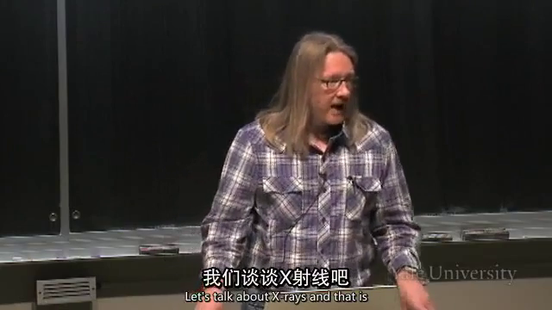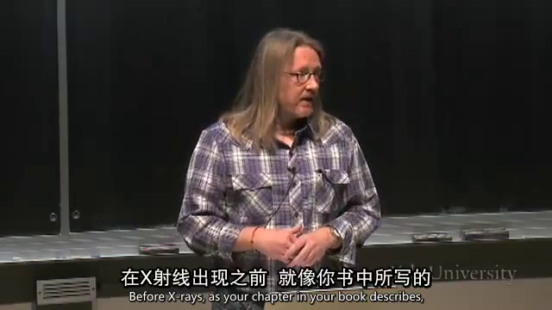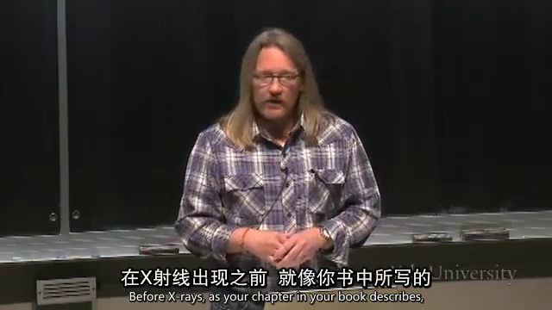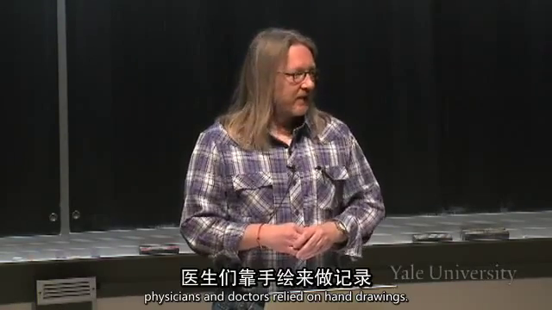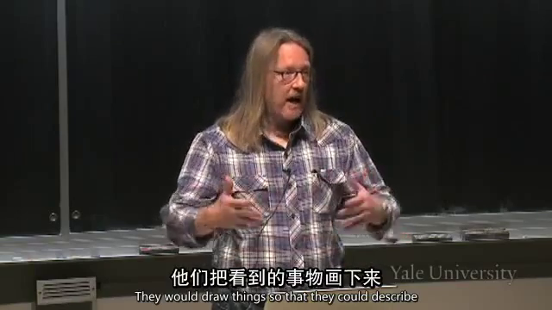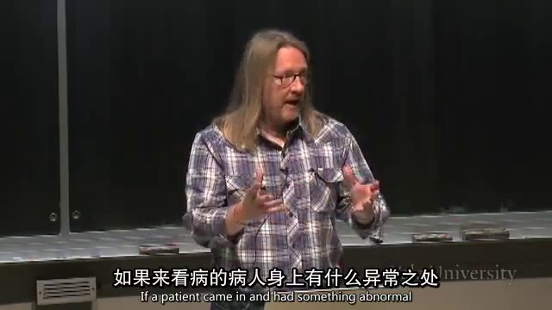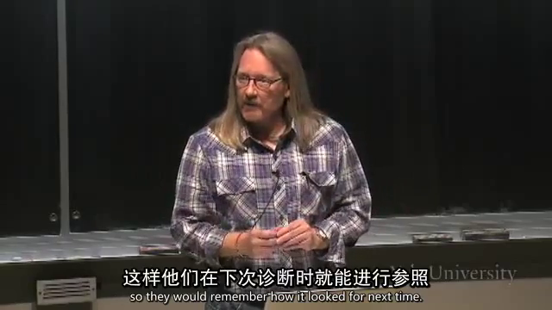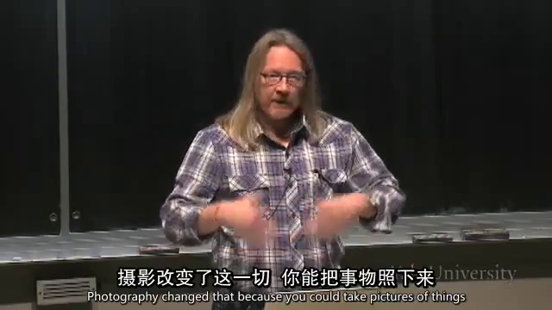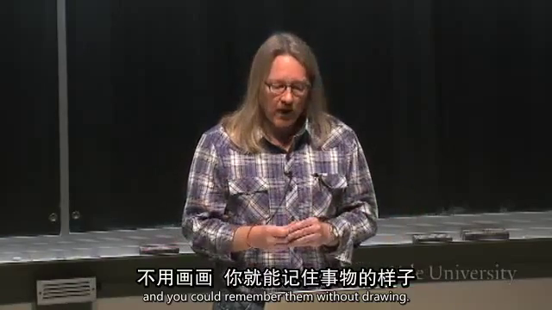Okay, so let's talk about X-rays, and that is the form of medical imaging that's been around for the longest. Before X-rays, as your chapter in your book describes, physicians and doctors relied on hand drawings. They would draw things so that they could describe what they saw to others, or so they could remember. If a patient came in and had something abnormal, they might draw a sketch of it in their notebook so they would remember how it looked for next time. And then photography changed that, because you could take pictures of things and you could remember them without drawing.